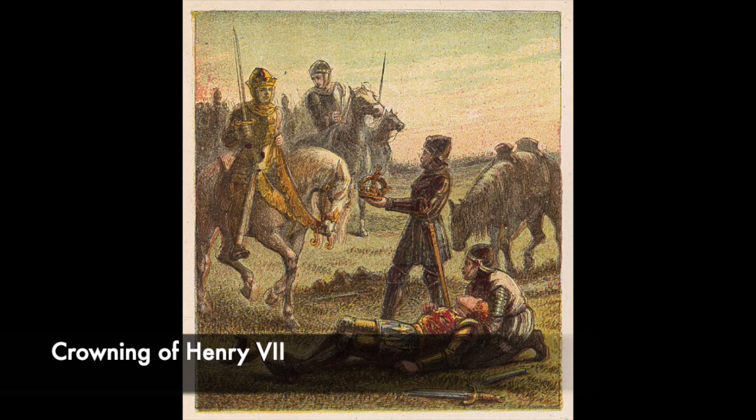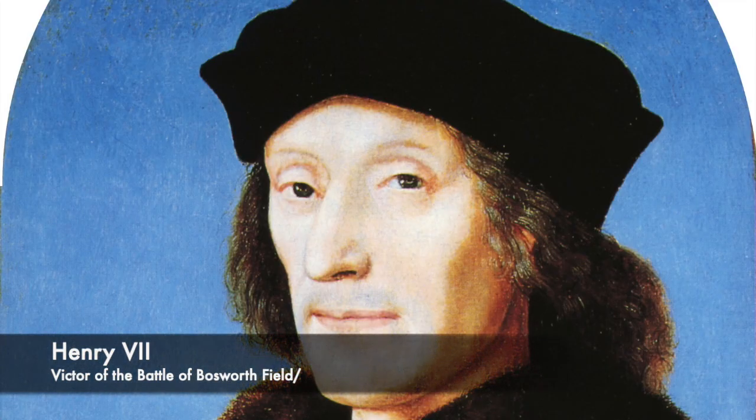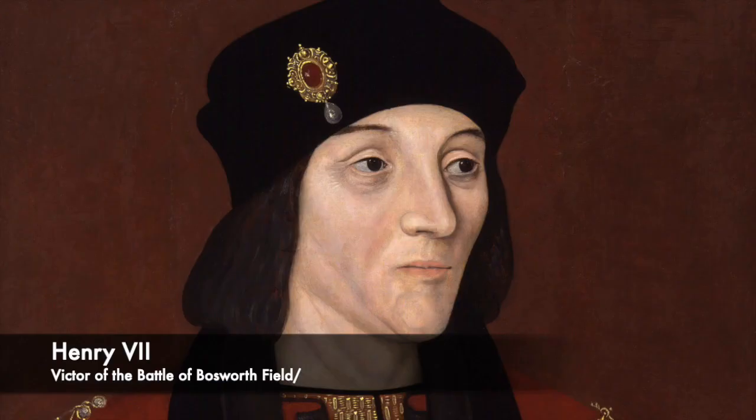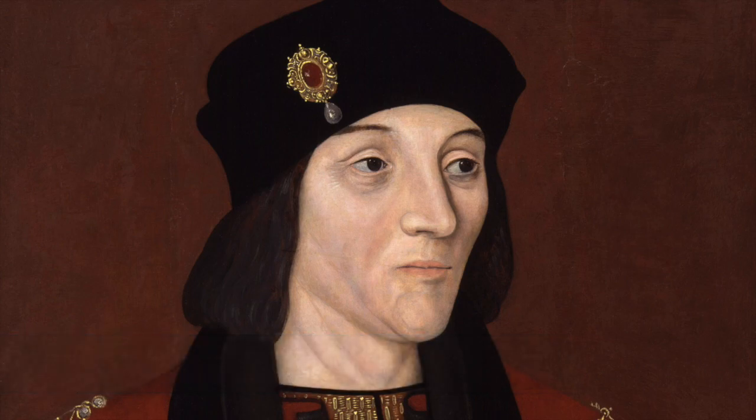Following the battle, the Wars of the Roses would be over and the Tudor dynasty would begin. Following the battle, Henry VII rewarded the Stanleys generously, and Richard's body would be buried in the Greyfriars, a small church in Leicester. Now we're going to discuss a number of different sites linked to the battle.